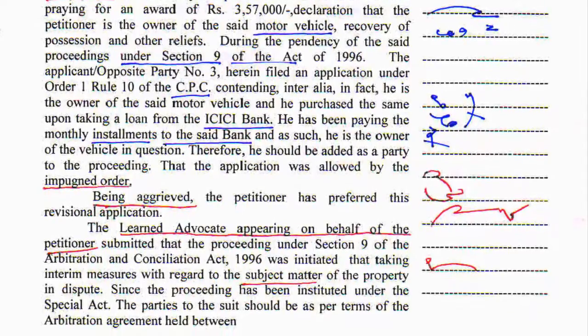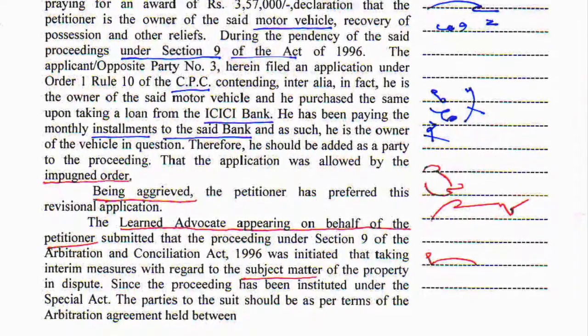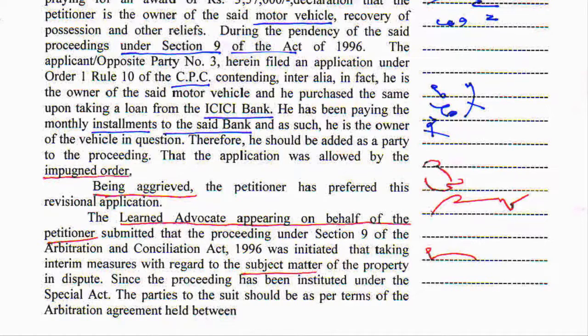He has been paying the monthly installments to the said bank and as such he is the owner of the vehicle in question. Therefore, he should be added as a party to the proceeding. The application was allowed by the impugned order. Being aggrieved, the petitioner has preferred this revisional application.